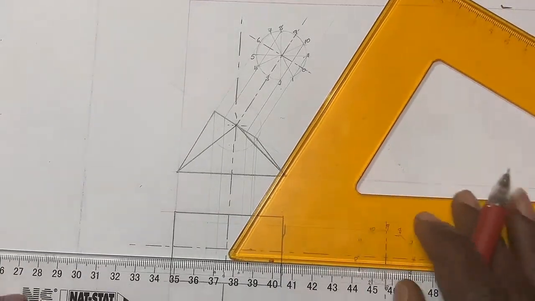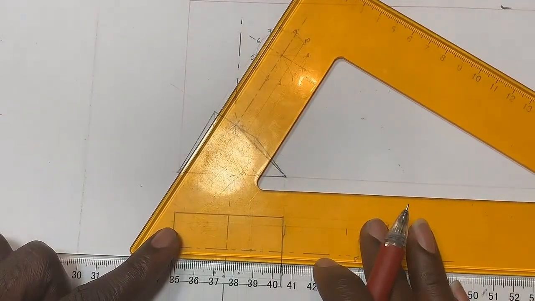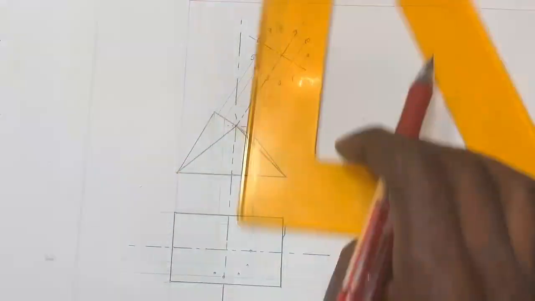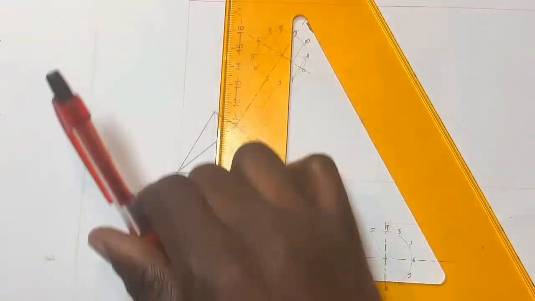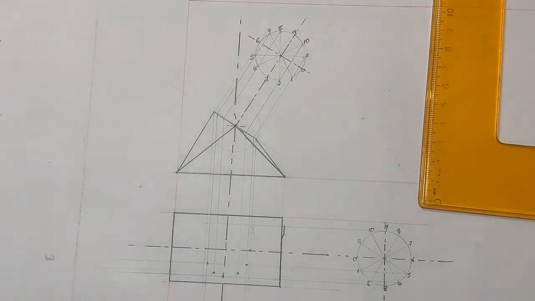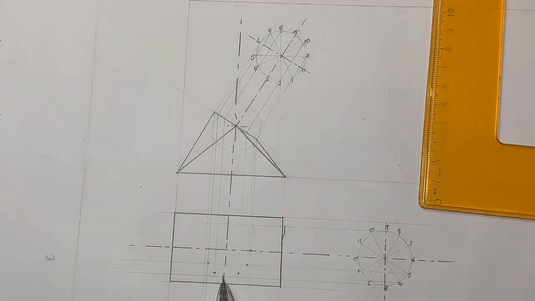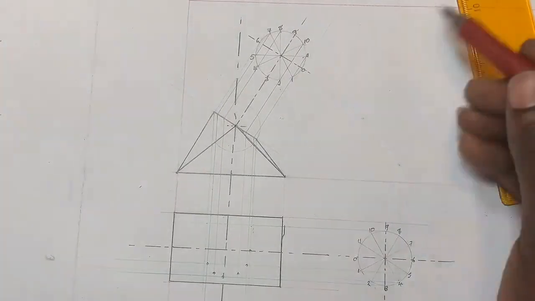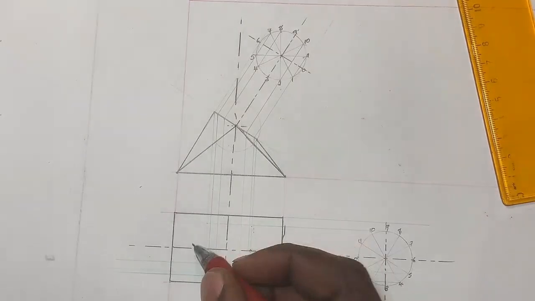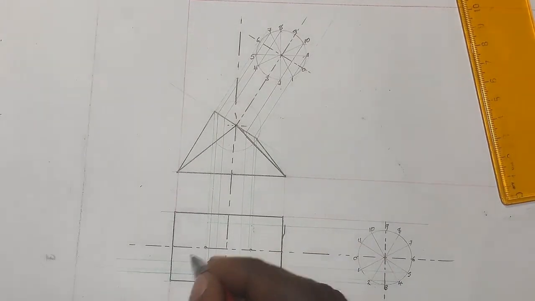Go back to your auxiliary front, in line with 7. There you go. Once it gets here, take it vertically down. Simple, straightforward. So there is my point. Right. So 6, which is in the same line with 0, is going to collide with what? With this one from there. So I'm having a point right there.